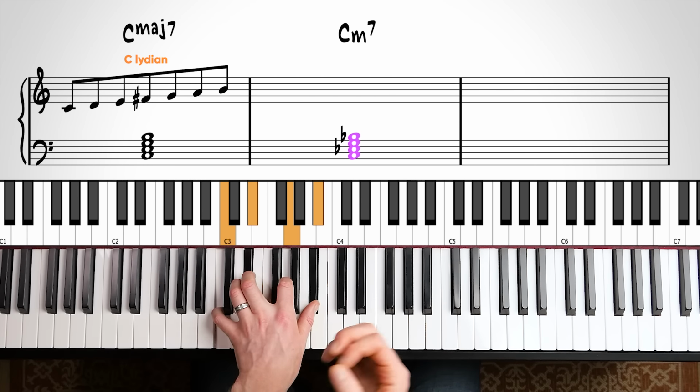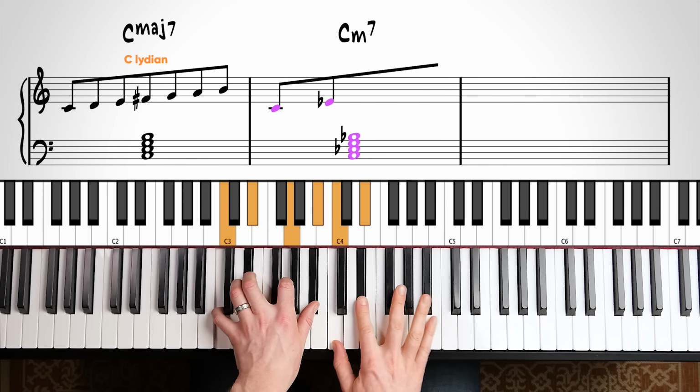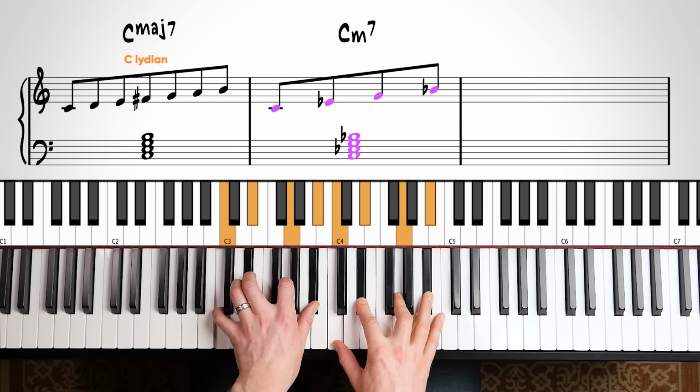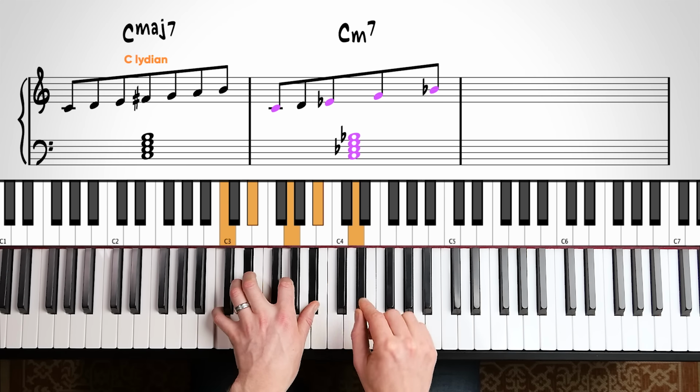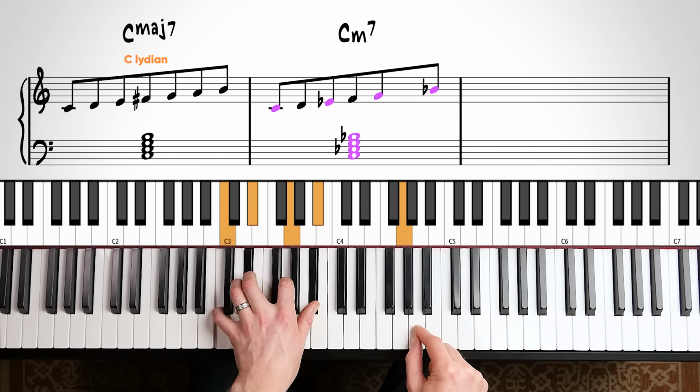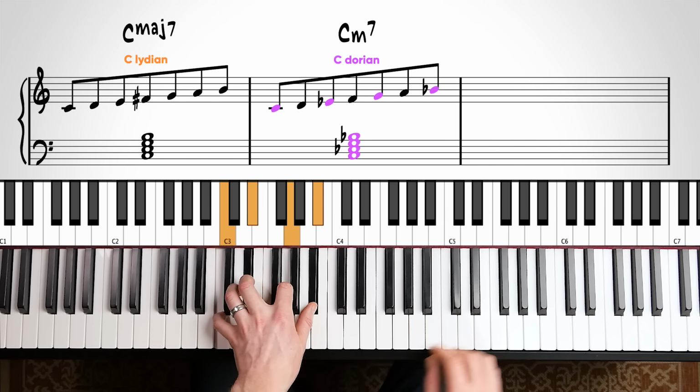Let's say you have a C minor 7 chord. Again, we'll start with the chord tones. Root, minor 3rd this time, 5th, minor 7th this time, and then we're going to add a whole step to the root, 3rd, and 5th. So C upper whole step is D, E flat upper whole step is F, and G upper whole step is A. And this is C Dorian scale.